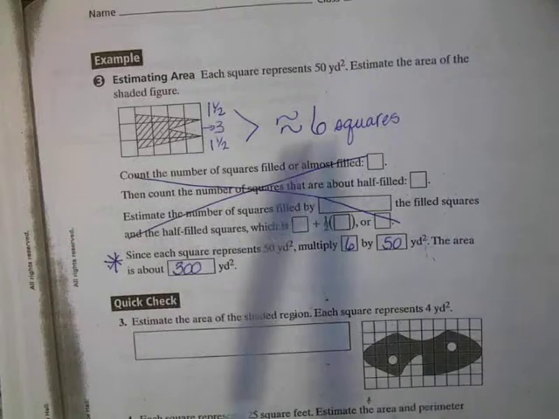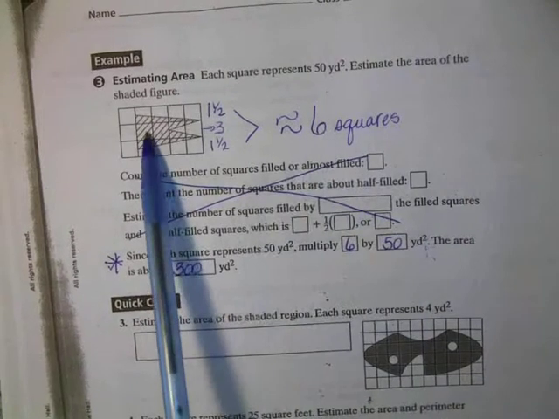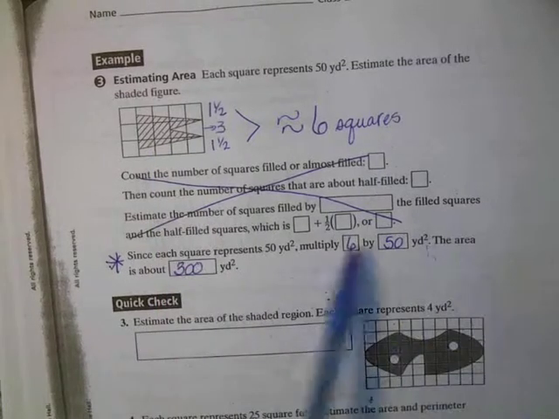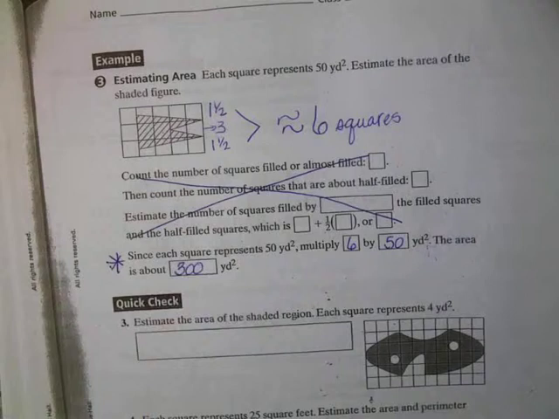Okay? So basically, in this case, each square represents more than 1 unit. Each square is 50 square yards. That's why we multiplied. If it's not, then you don't have to multiply. Okay, a couple of more quick checks on this, and you should be good to go.